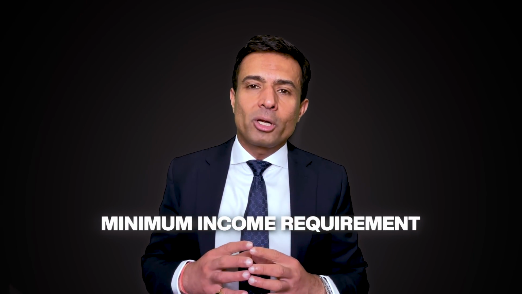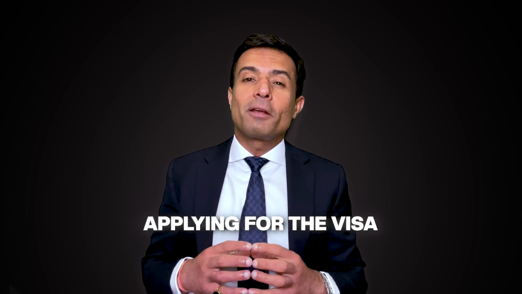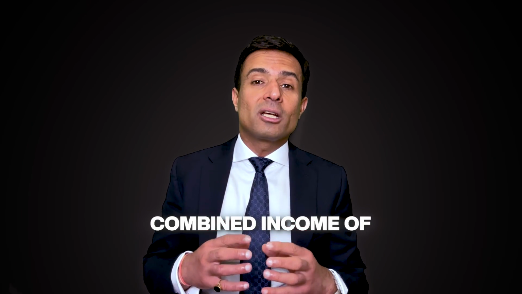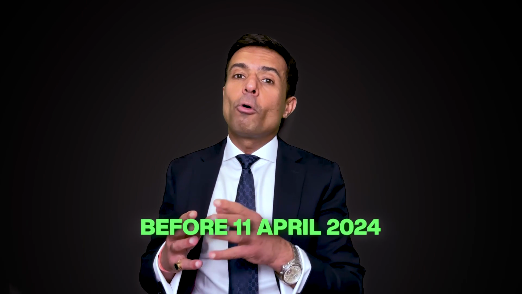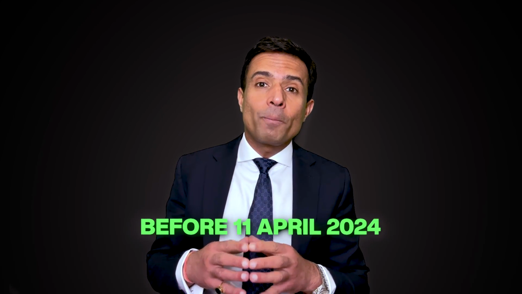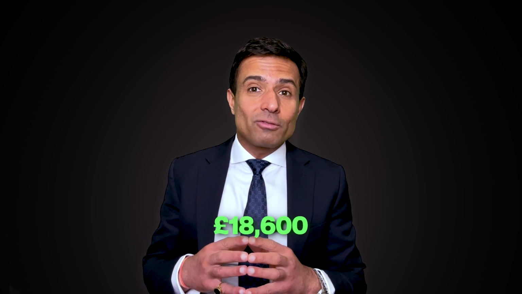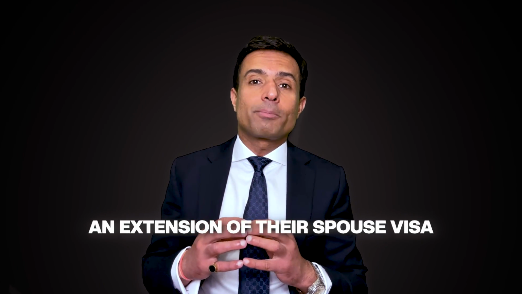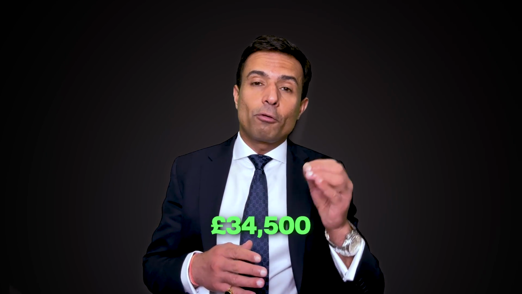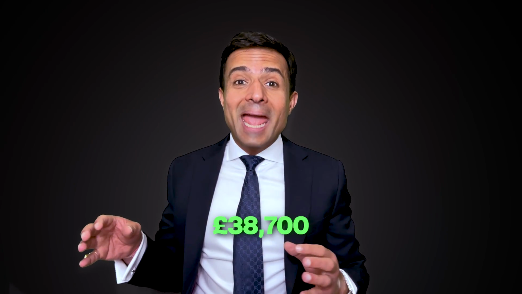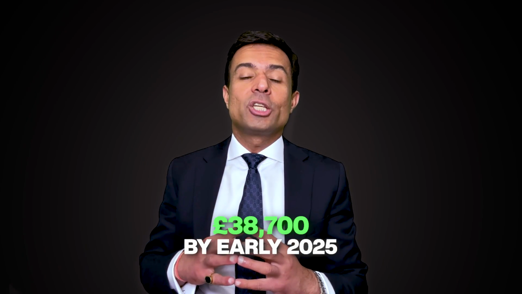There is a minimum income requirement for a spouse visa, where the settled or British citizen and their partner applying for a visa need to show a combined income of £29,000. Before 11th April 2024, the minimum income requirement was 18,600, which will remain the same for individuals applying for an extension of their spouse visa. The minimum income requirement is set to increase further to 34,500 and then to 38,700 by early 2025.